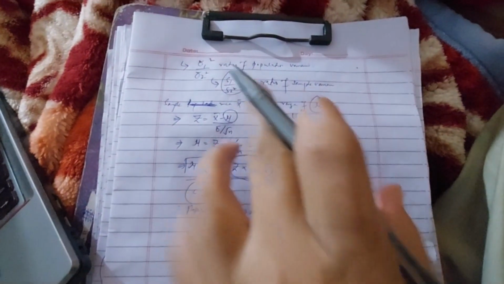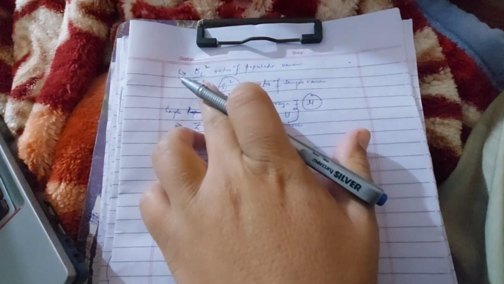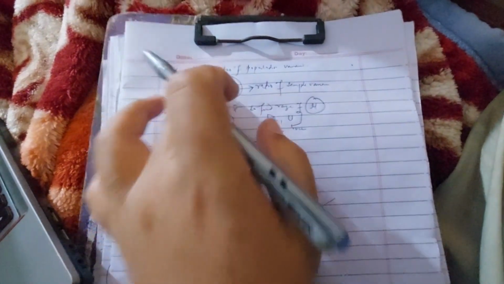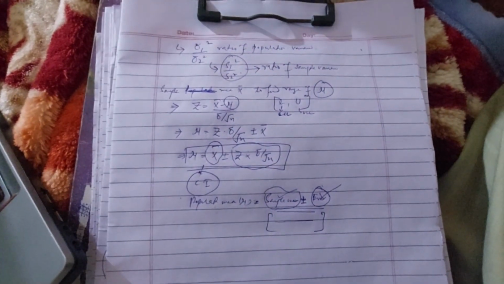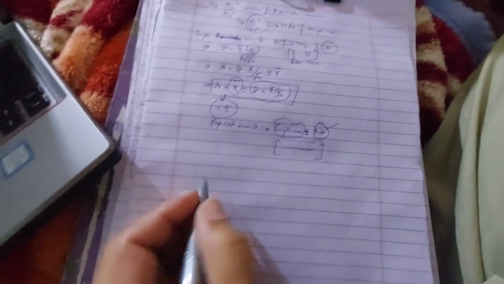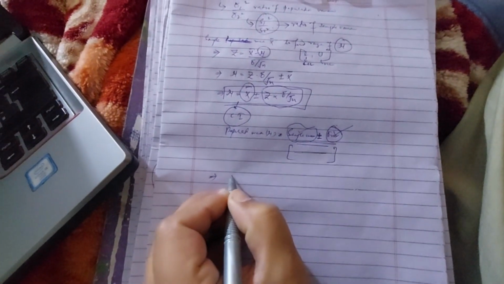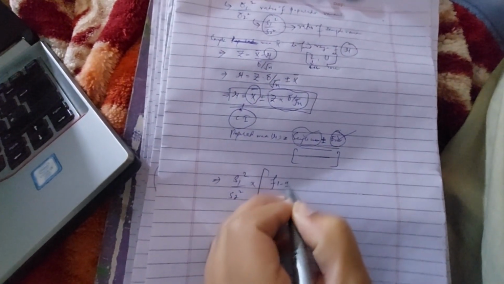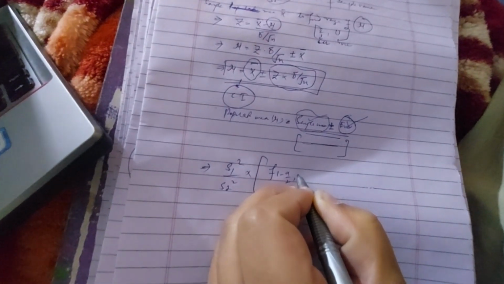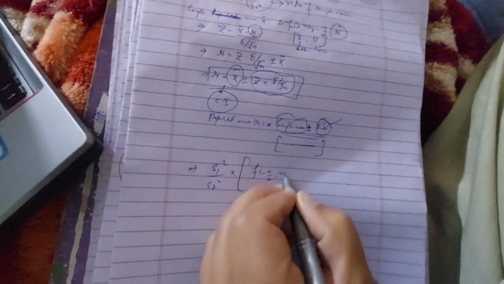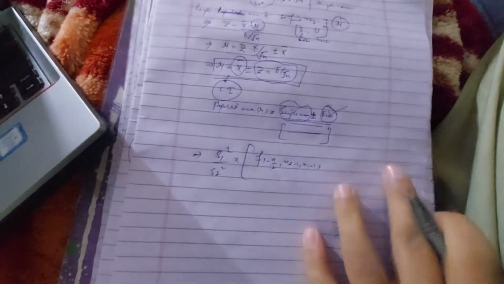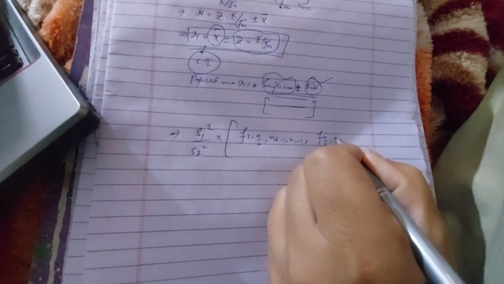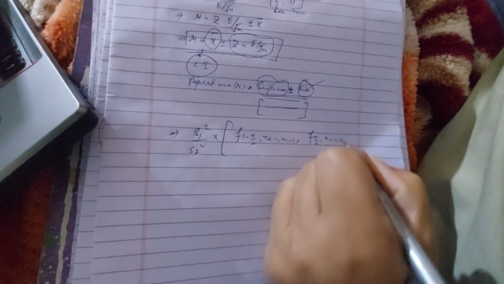Similarly, for sigma 1 square divided by sigma 2 square, which is the ratio of the population variances, we predict or find this ratio using the ratio of the sample variances. How do we do it? We do it by this formula: s1 square divided by s2 square multiplied by f of 1 minus alpha by 2, and 2 minus 1 and n1 minus 1, comma, f of alpha by 2, and 2 minus 1 and n1 minus 1.